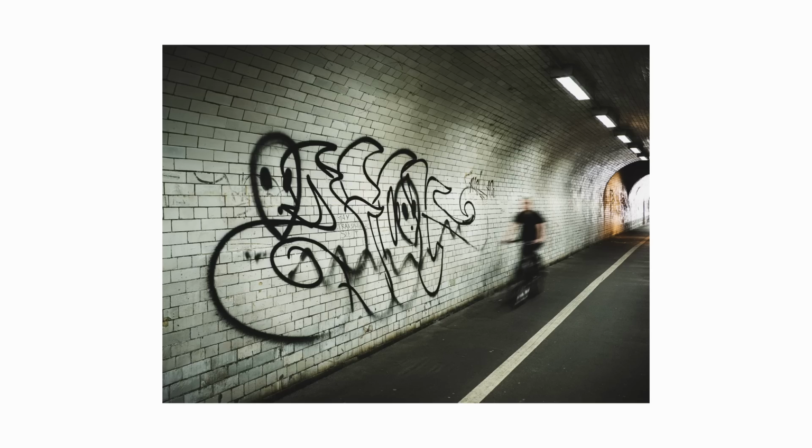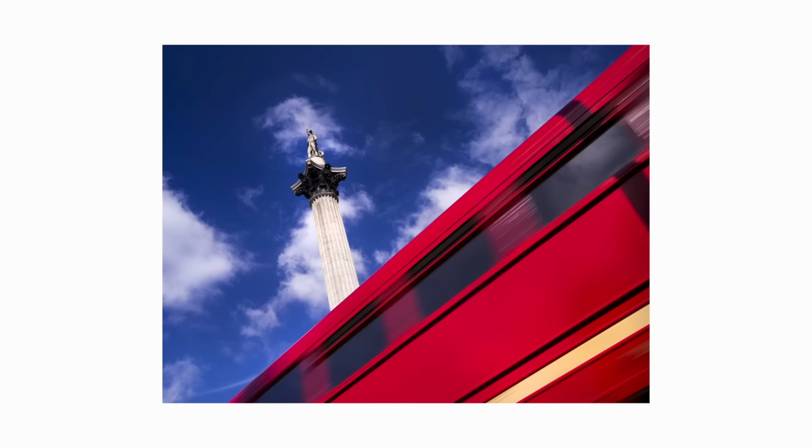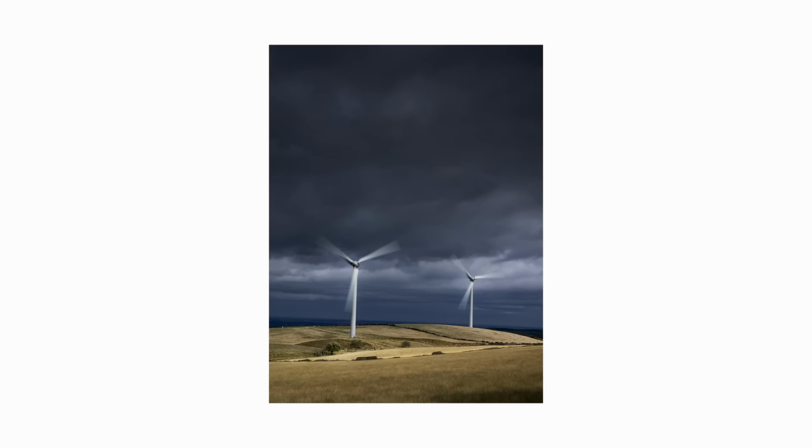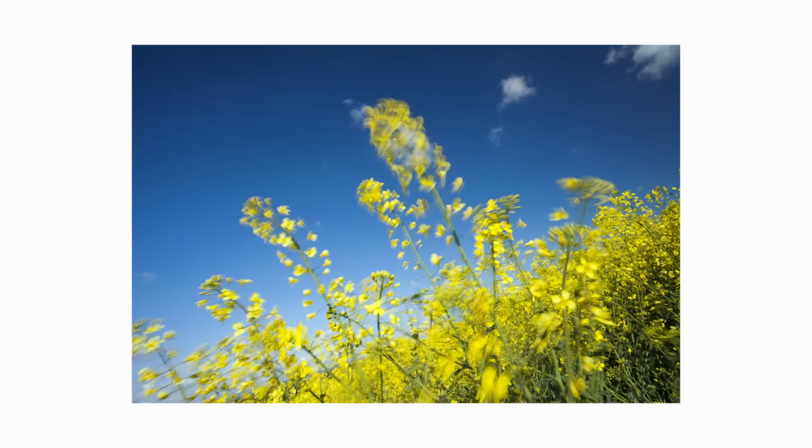Things start to blur. People do, cyclists do, cars do, transport does. Now we can be more creative. Now we can add impact and make exciting results. Much more exciting than boring old 125th of a second. But that's just the start.